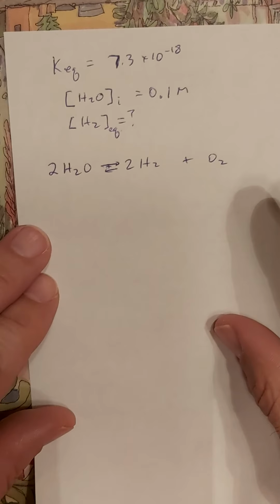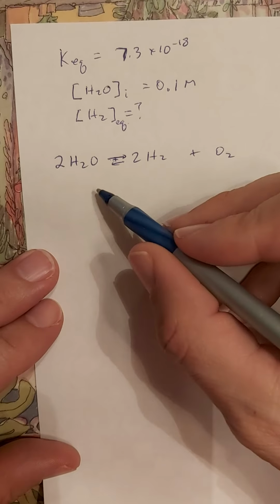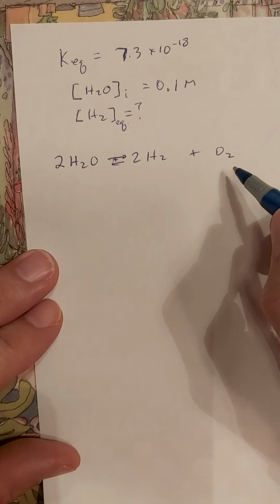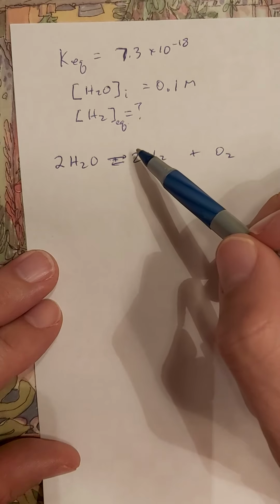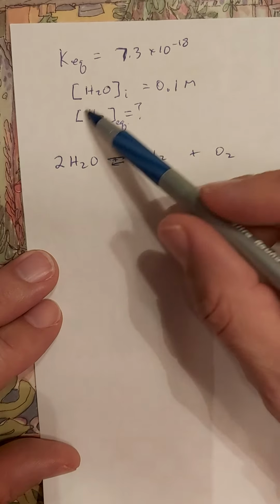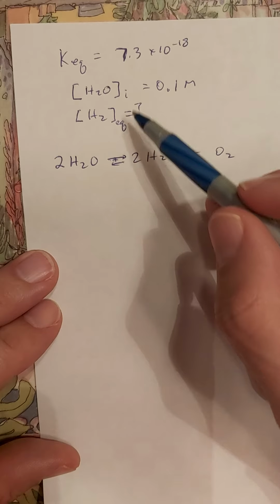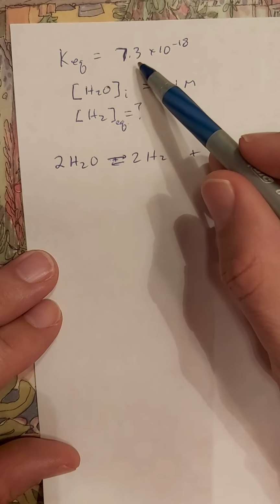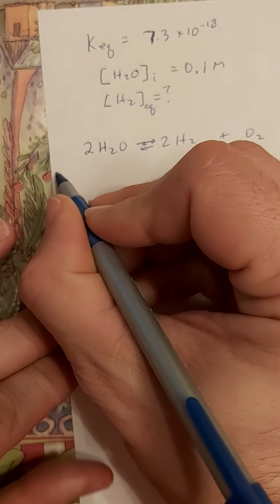All right, let's try another chart question, slightly different. I'm given a reaction. I'm given the initial concentration of H2O in the container, and I'm asked for the final concentration of the H2 when I get to equilibrium. It's initial equilibrium, and I'm given K as this extremely small number.